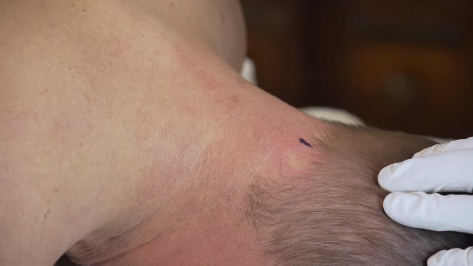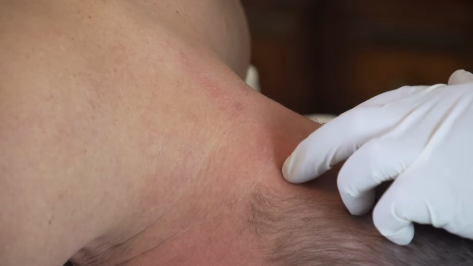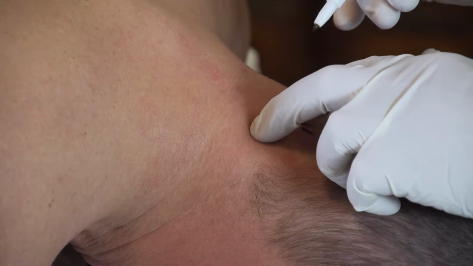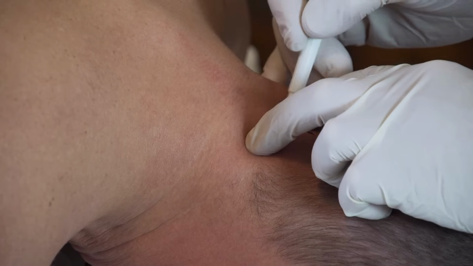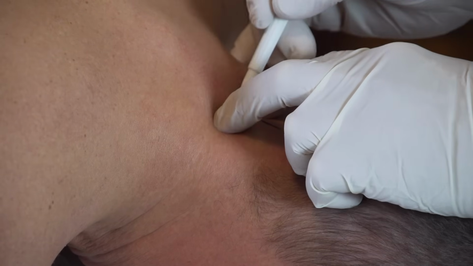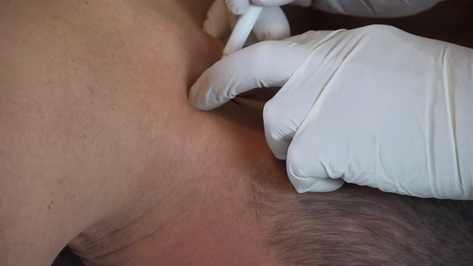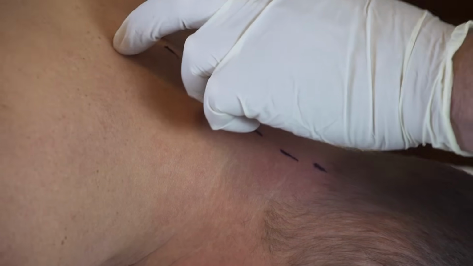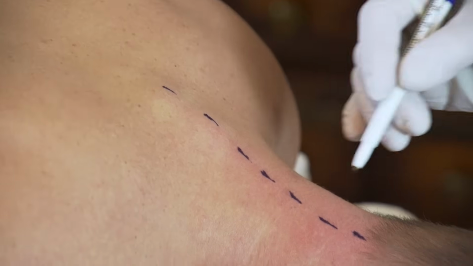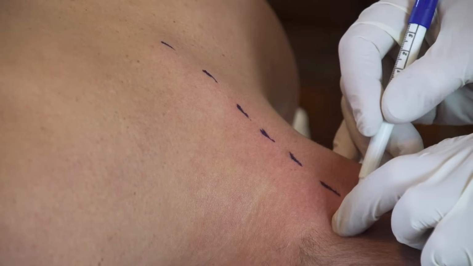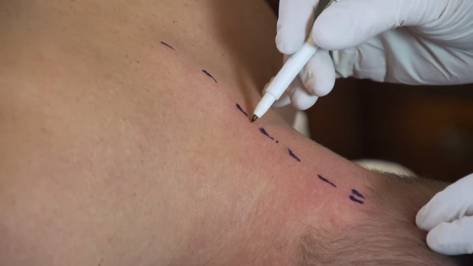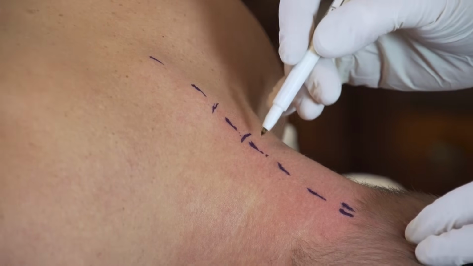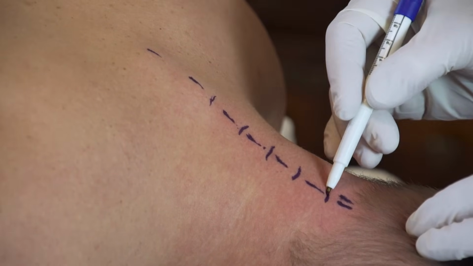Michael in the past had multiple injuries. He is a professional athlete and he had multiple injuries of the cervical spine. So for that reason, his spinous processes, which I mark now, are not very symmetrical like we expect in a typical healthy individual. So we mark spinous processes. So these are his spinous processes C2, C3, C4, C5, C6, C7, T1. And these are interspinal spaces here and here and here and here and here.